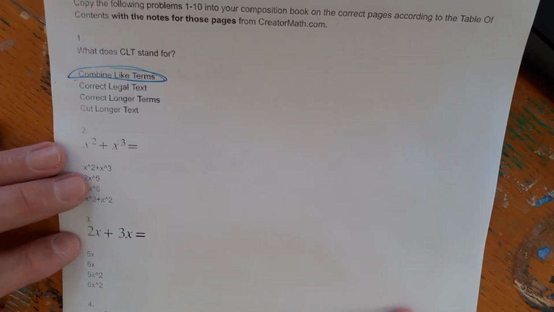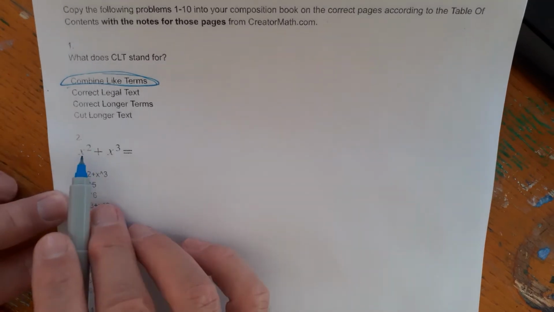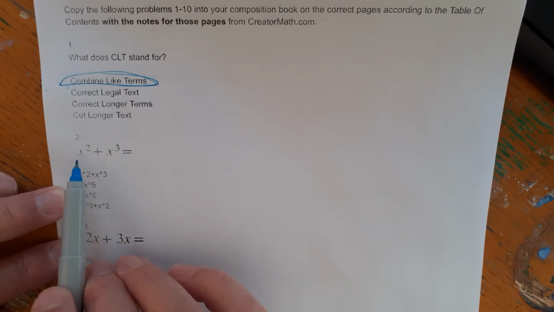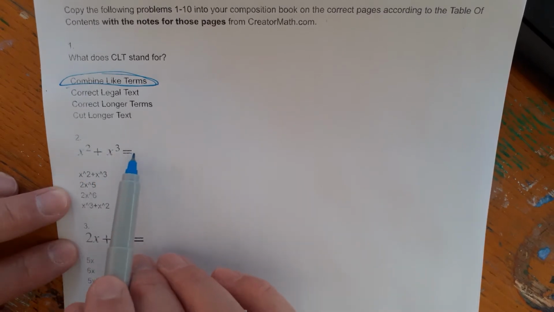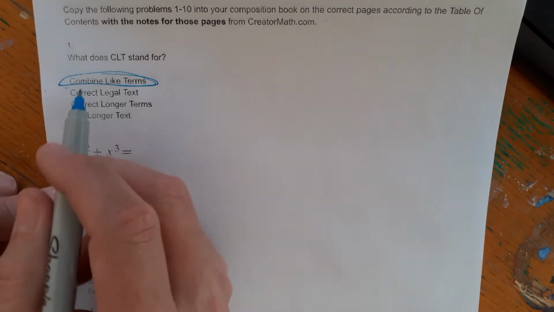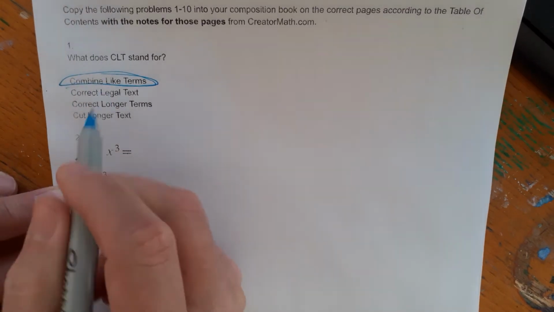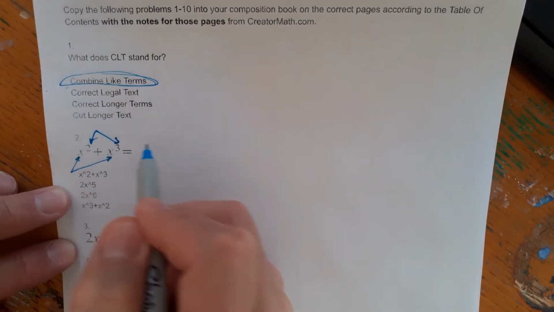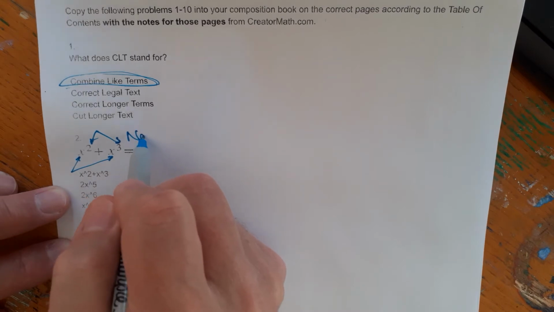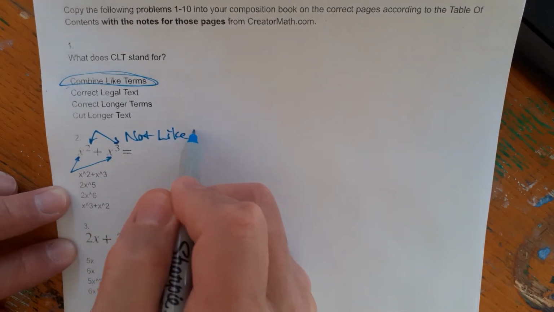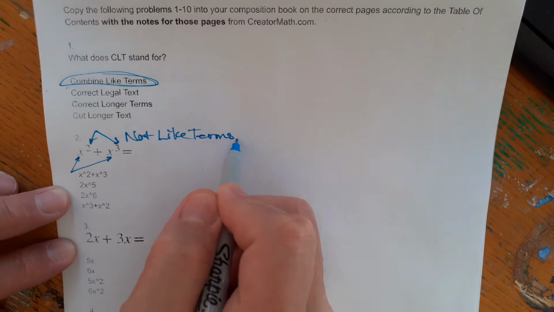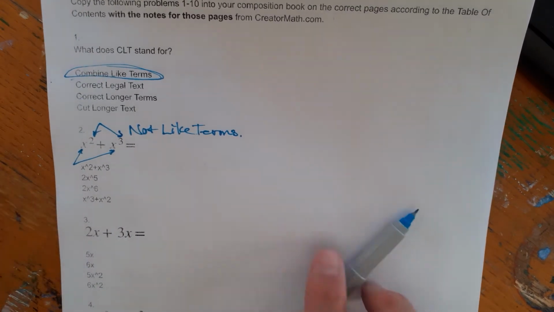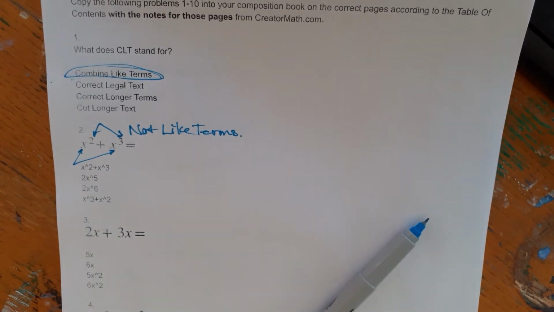The first problem they're giving us to work on is this one here. It says x squared plus x cubed. This is a little bit of a warm-up and a little bit of a trick. We have two bases that are the same. That's good. We got x and x. But because these powers are different, see how this is a 2 and this is a 3? These are not like terms. When we have a different power on those, that's what makes them not like terms.